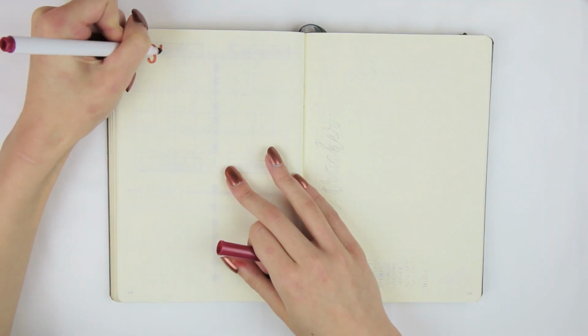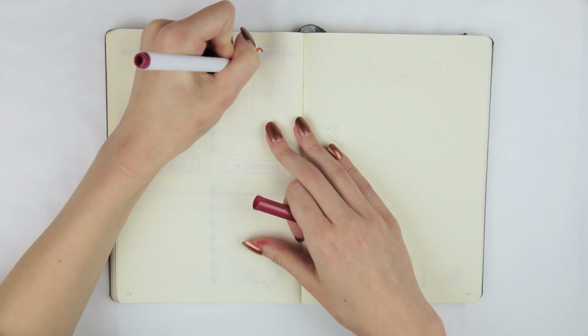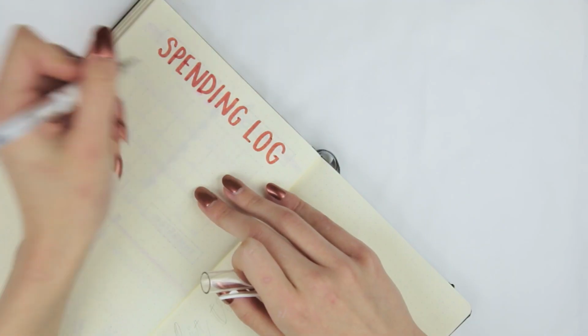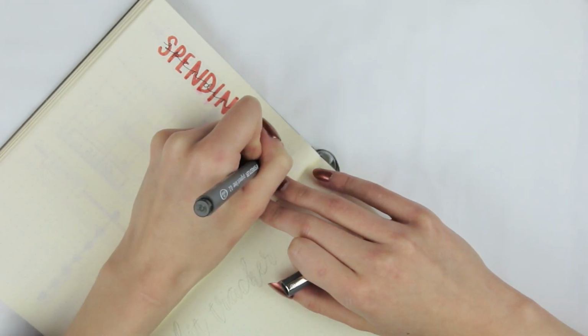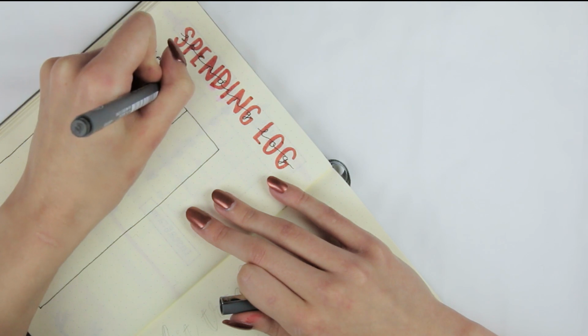So now we're moving on to my spending log and my habit tracker pages, which are exactly the same as last month. More left-handed problems. I smudged and then decided to fix it with my Uniball white pen, which is honestly a lifesaver. It has helped me with all of my smudges that happen.